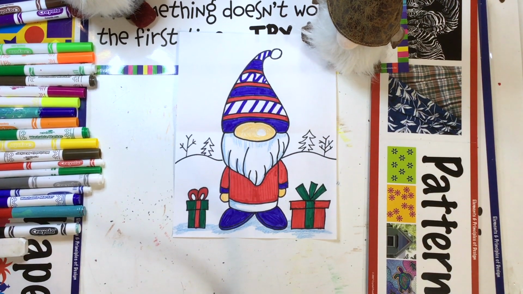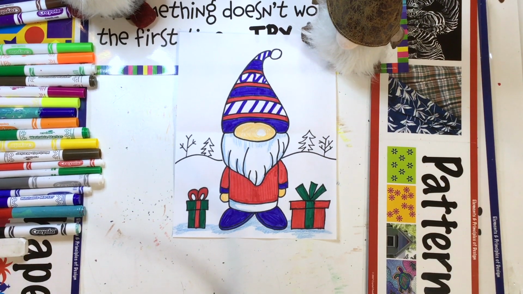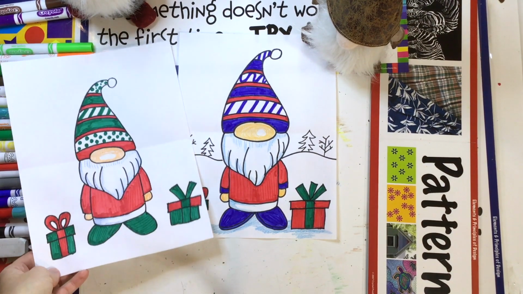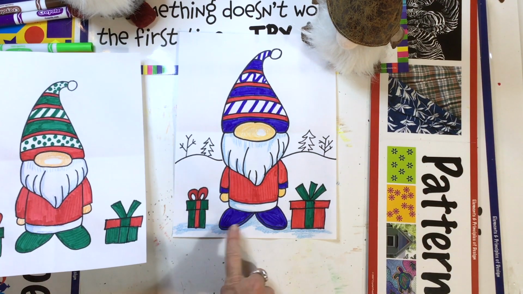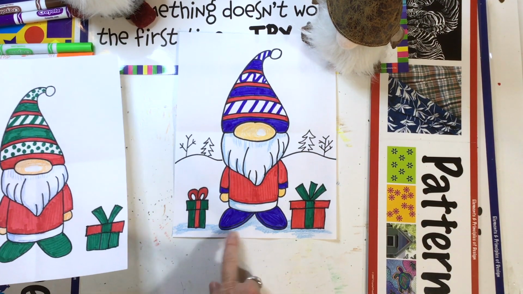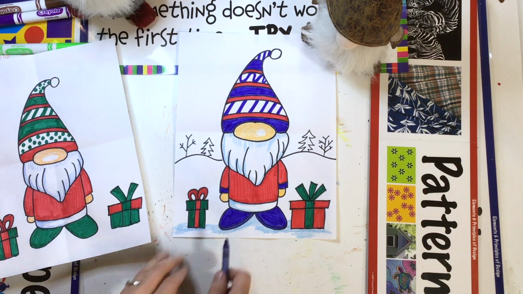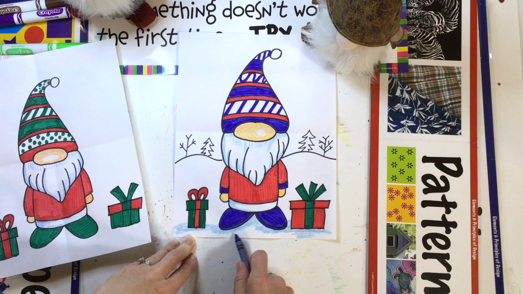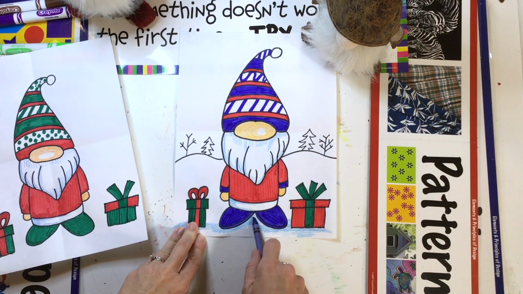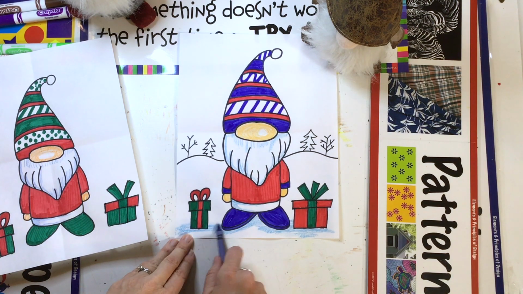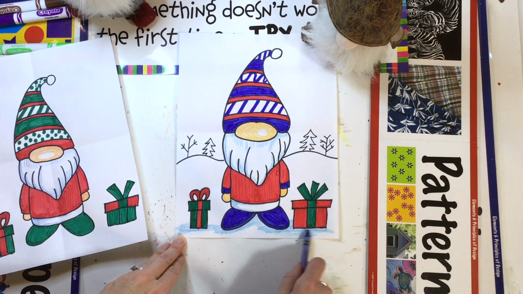Okay, Eisenhower artists, I finished with the color steps on this gnome drawing. So let's see the difference here. This time I used red and blue, and I added a little bit of shadow here next to the feet, next to the presents with a blue crayon. Okay, so you just gently put some back and forth lines next to the feet, right under it, and right under the presents and on the side.